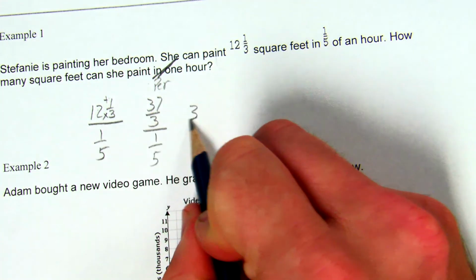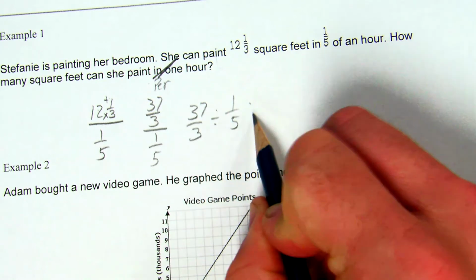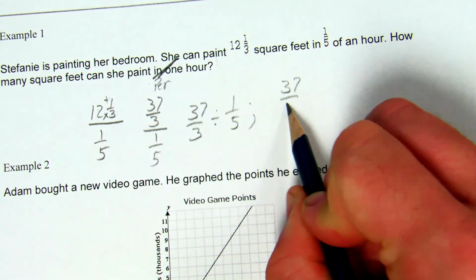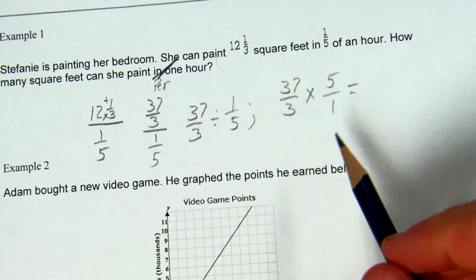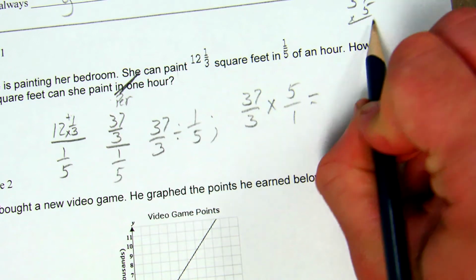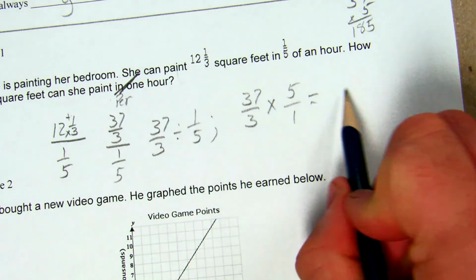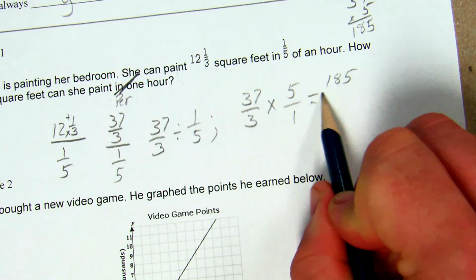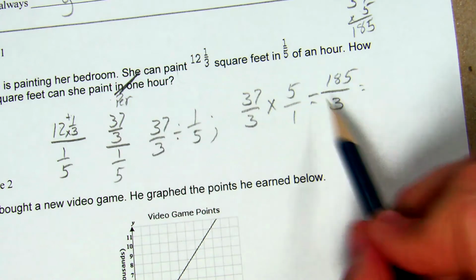So we have 37 over 3 divided by 1/5, and remember that means 37 over 3 times 5 over 1, and then we would multiply straight across. 37 times 5, if you're working it by hand, I always like to show my work. This is how I was always taught, and I think it's a good habit to get into. I have 185, 3 times 1 is 3. And then I'm just going to reduce my fraction because that looks awkward.